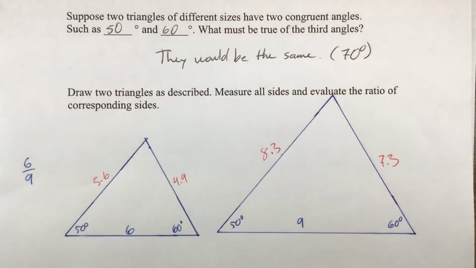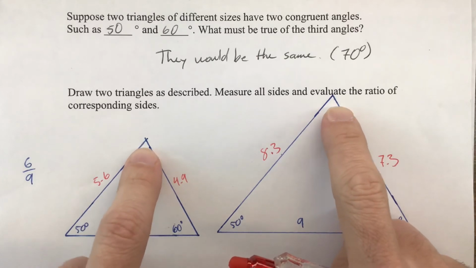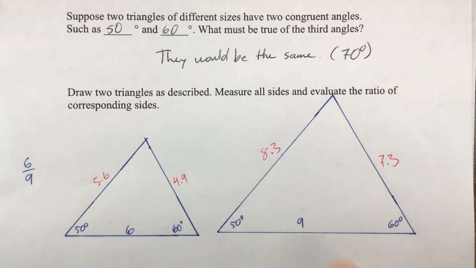So remember how this all starts? We have two angles that would be congruent in the triangles. The third is automatically going to be congruent, so don't really worry about that one. But if we do that, all of the corresponding sides will end up being proportional to each other.